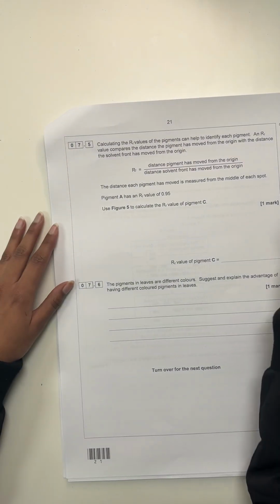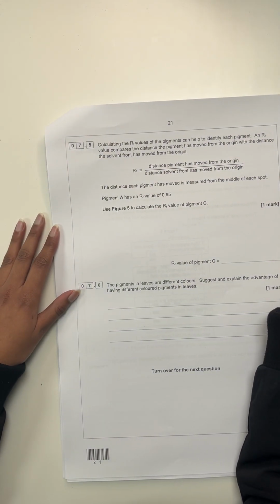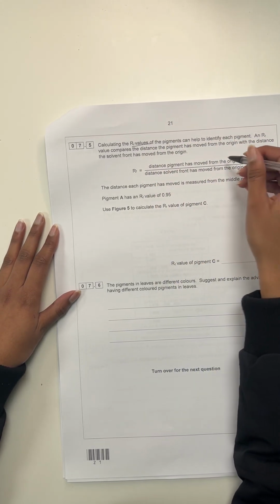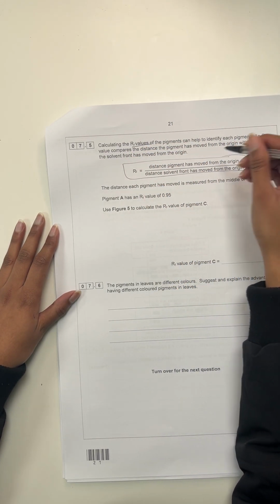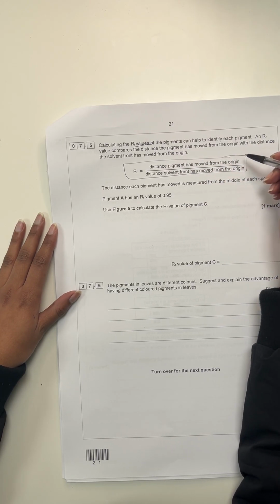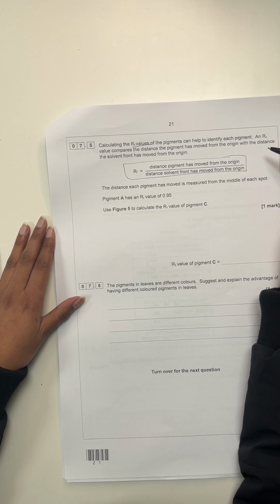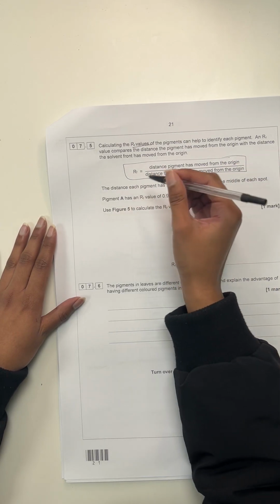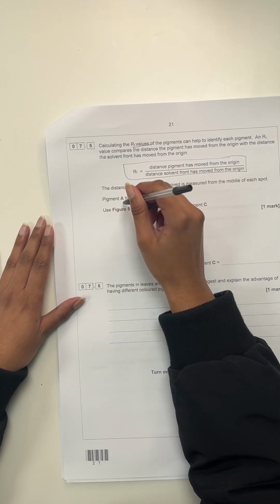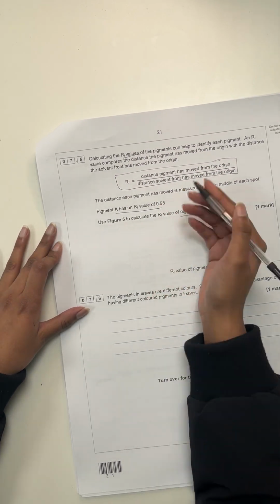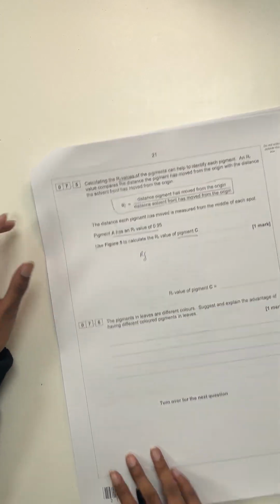For the next part, we need to calculate the RF values, and they've given us the equation, which is distance of pigment from the origin over distance of solvent. We have pigment A has a value of 0.95, and we need to find C.